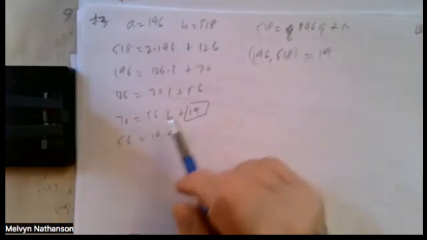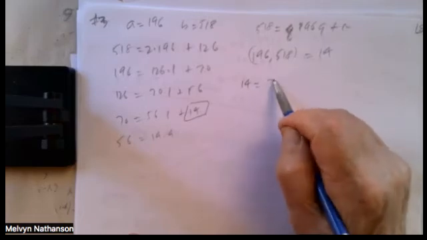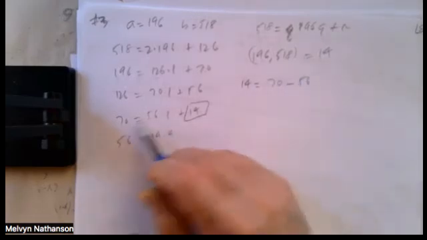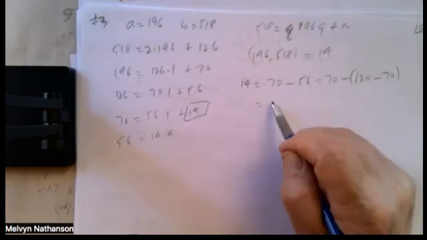And if I want to write 14 as a linear combination of these two numbers, I just work backwards from this. 14 is 70 minus 56. And 56 is 126 minus 70. So this is 2 times 70 minus 126.